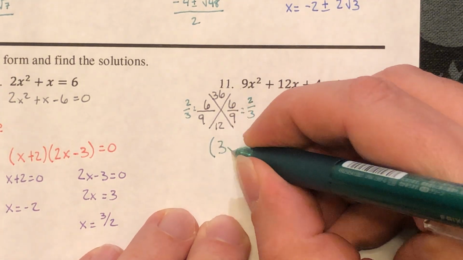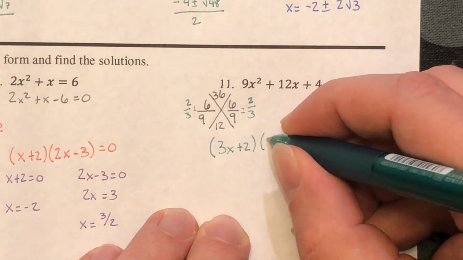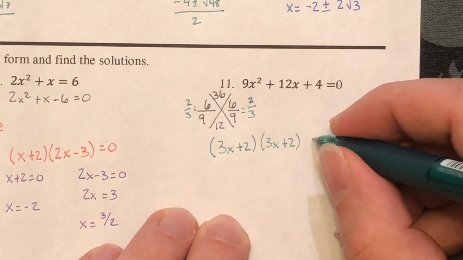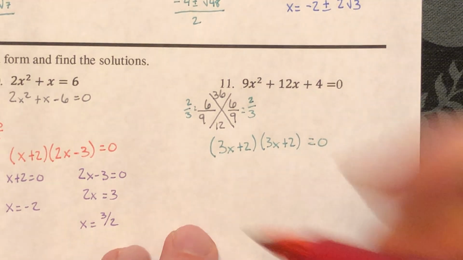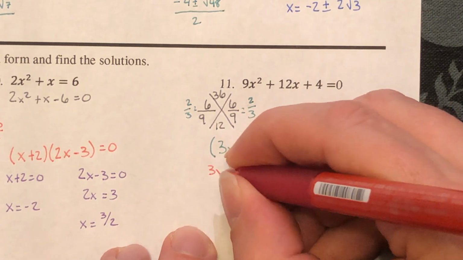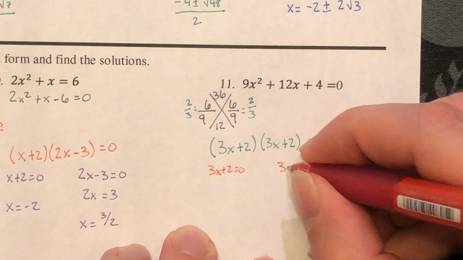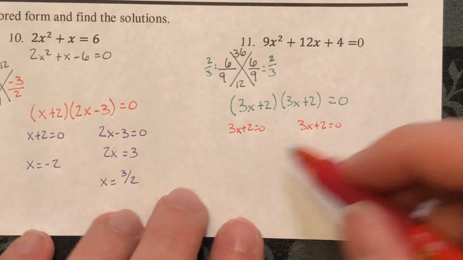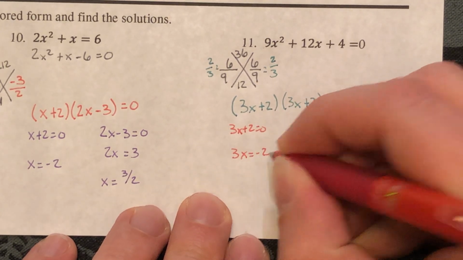So I have 3x plus 2 times 3x plus 2 equals 0. So I say 3x plus 2 equals 0. I'm going to subtract 2. 3x equals negative 2.